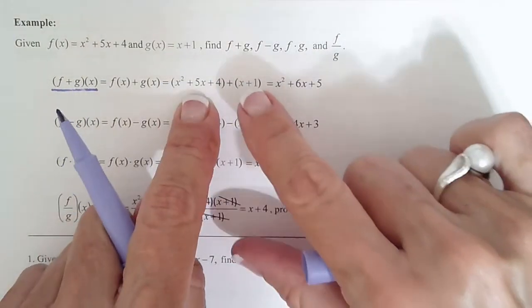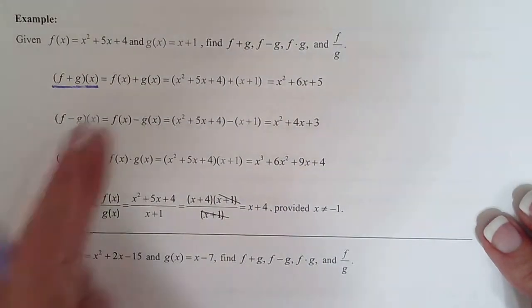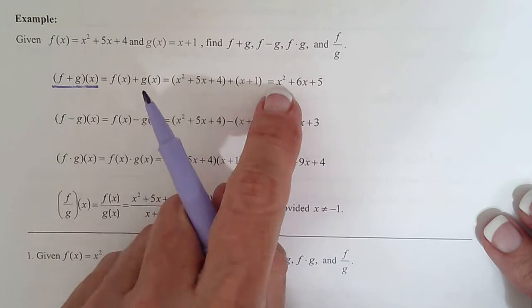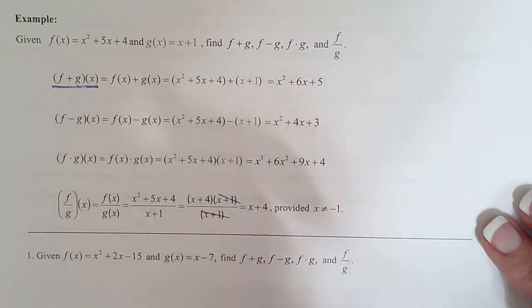You're adding this function to that function, and then you simply follow the rules for addition. Add like terms. X squared doesn't have anything to go with it. 5x plus 1x is 6x. 4 plus 1 is 5. So that's called adding or finding the sum of 2 functions.